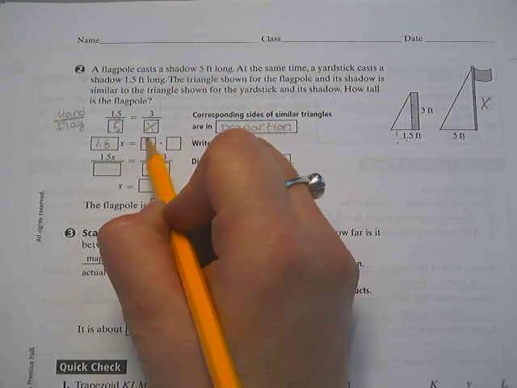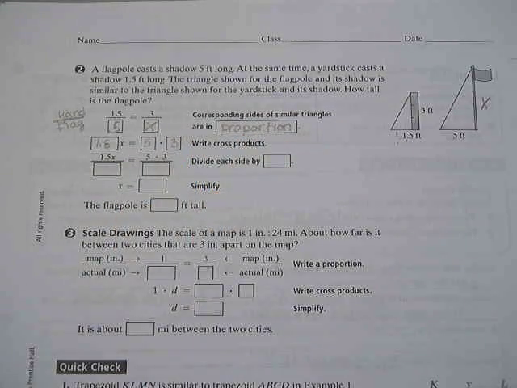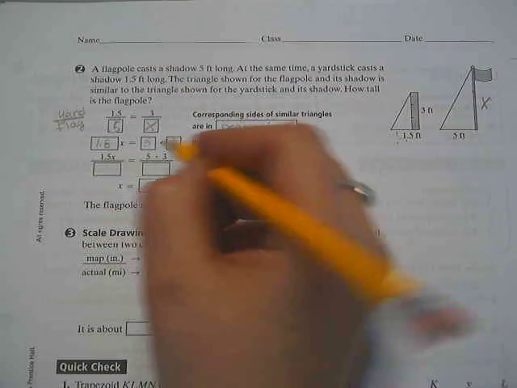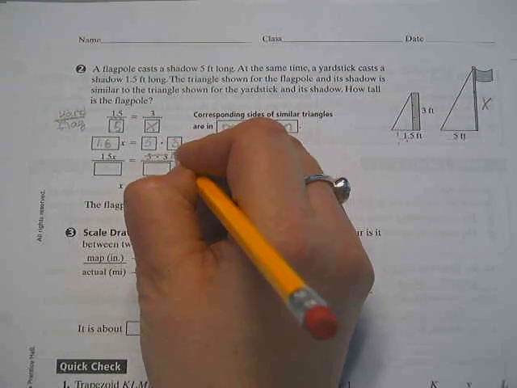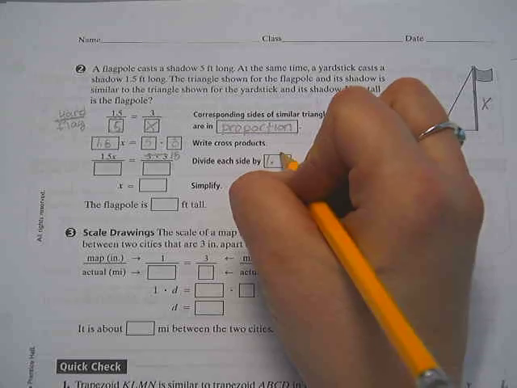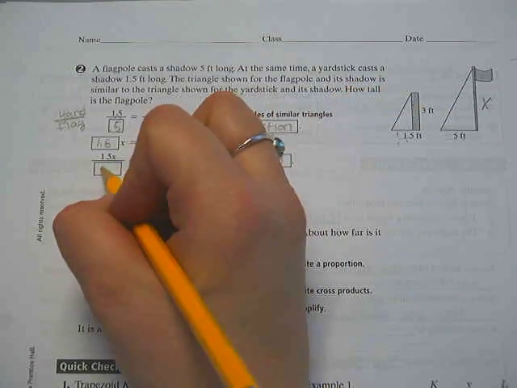And we don't know how many feet tall the flagpole is, so that's where our variable is going to go. Now, this is what we've done the last few days. Using our cross products, 1.5 times x has to equal 5 times 3.